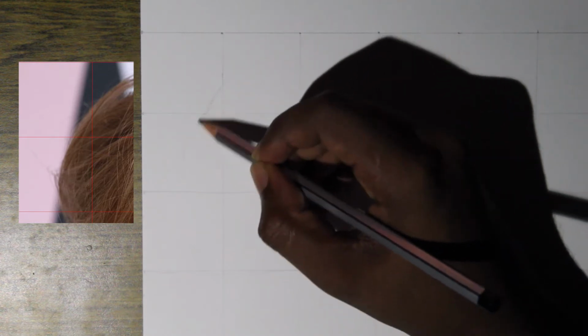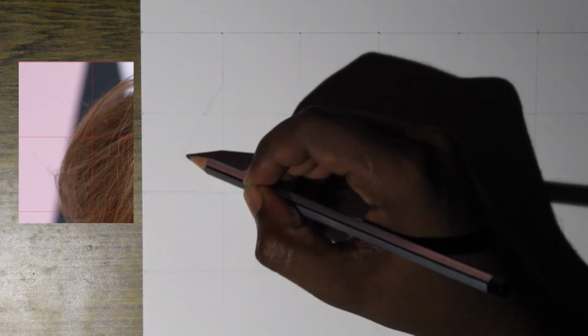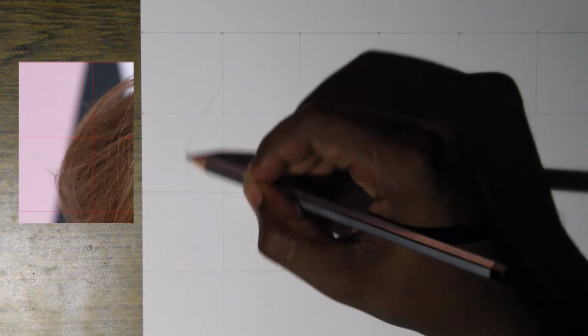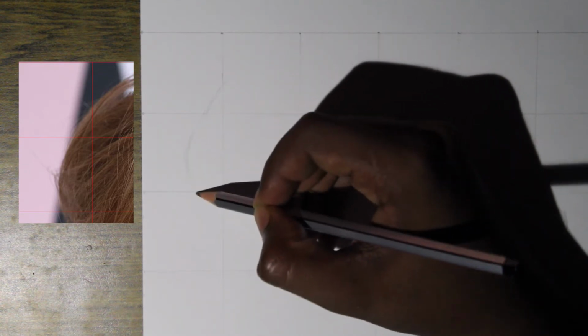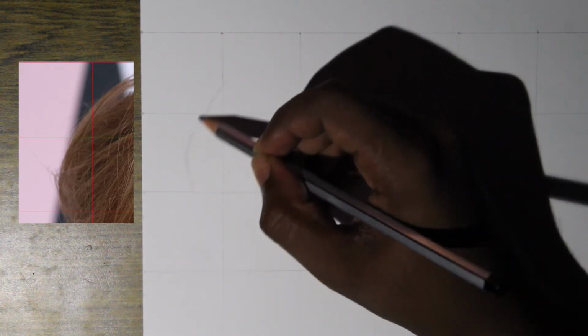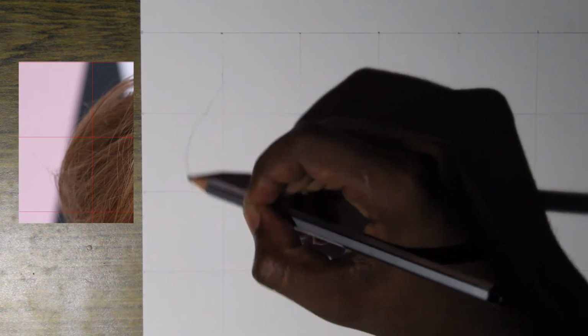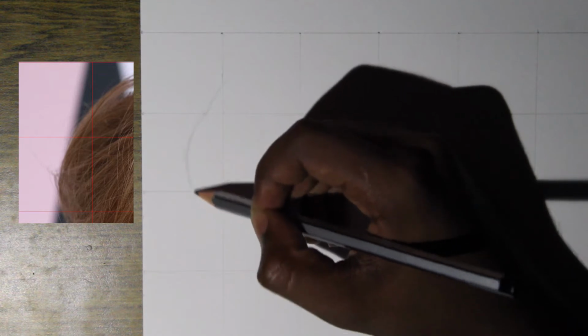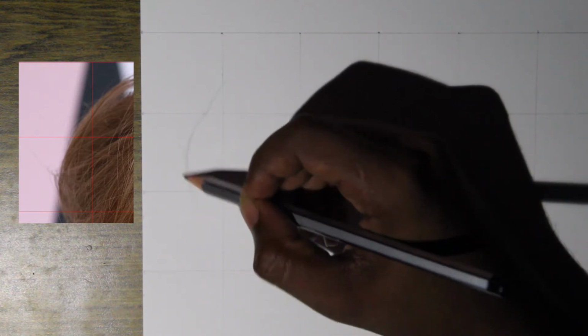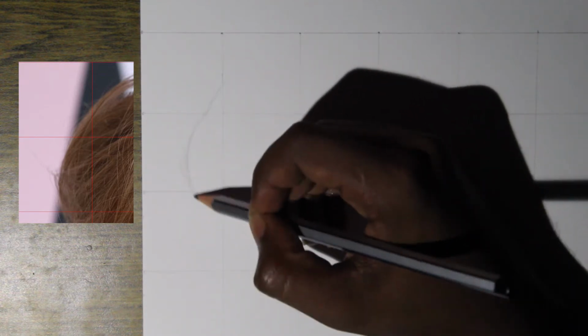So basically here we're using grid lines as a way to measure where to put them. So the more you do it, the more you get better at this, like any other thing. Okay, now that we're done with that part, we're gonna move on to the grid below it.